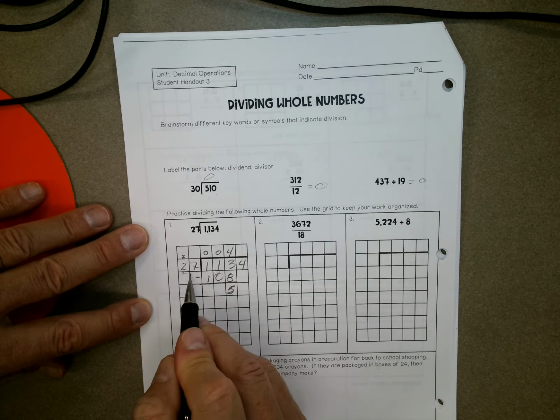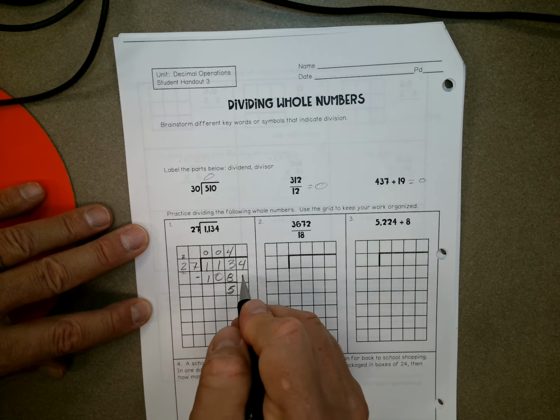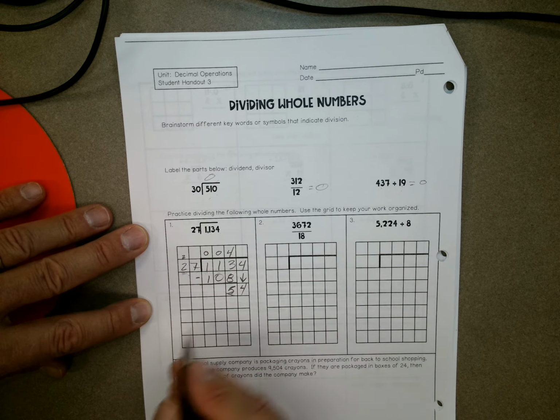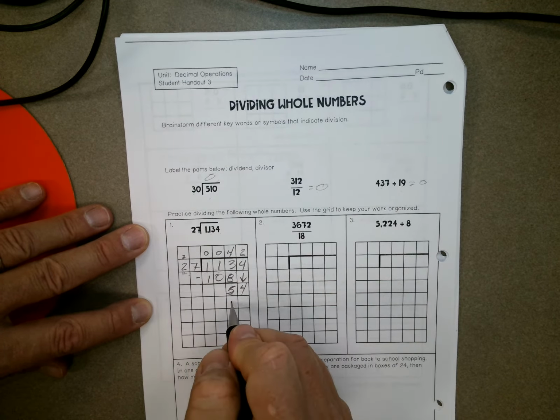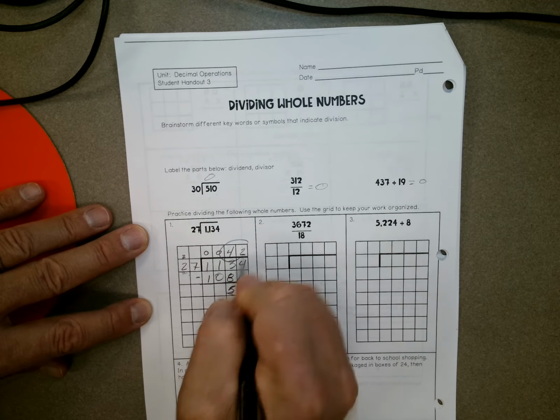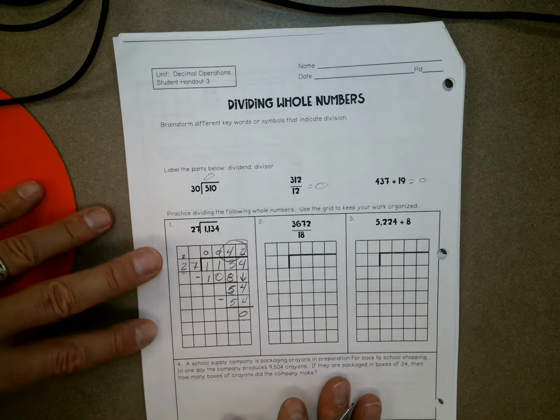Remember, this number always has to be smaller than your divisor. We're going to bring the 4 down. 27 certainly goes into 54 2 times. That is 54. Subtract, get 0. Circle our answer. Let's move on.